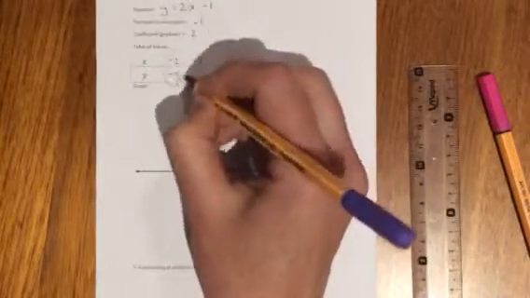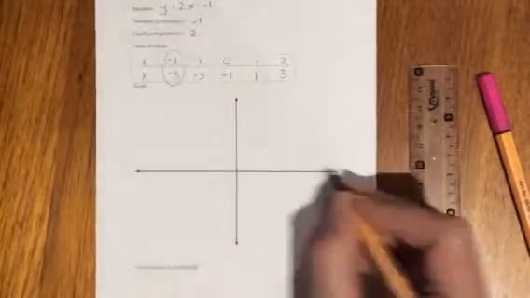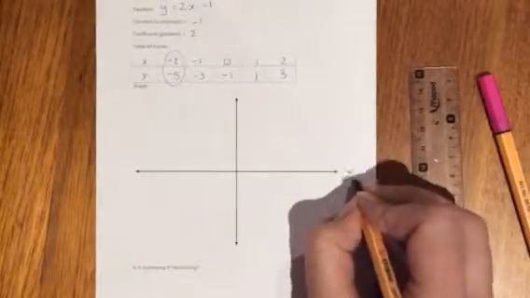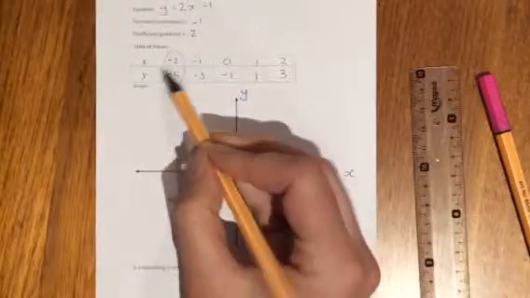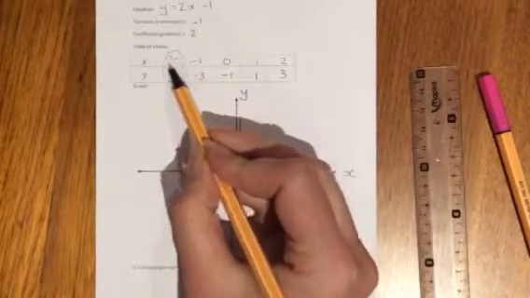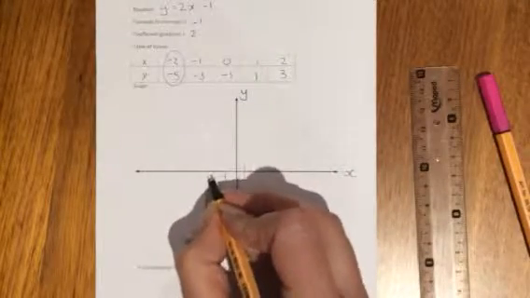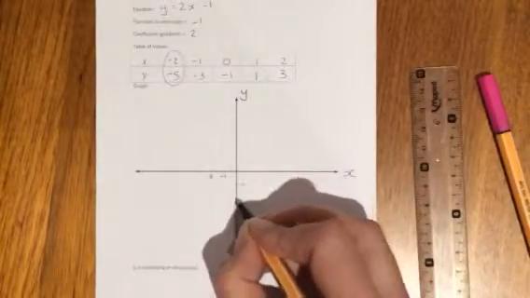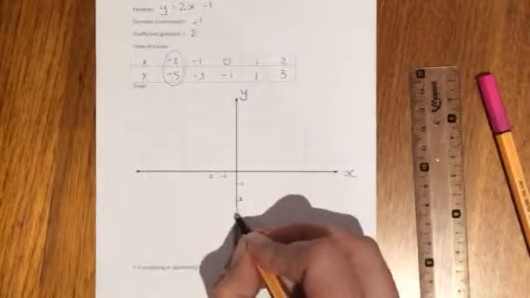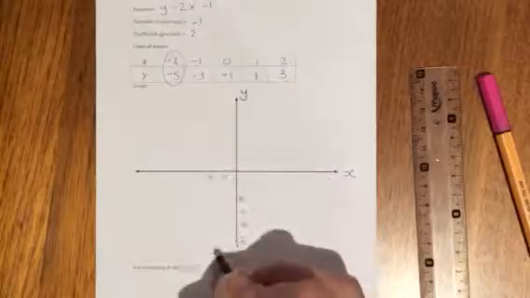So my first pair is the point minus 2, minus 5. Now remember, x is across. We're going to label this axis with an x, and we're going to label this axis with a y. So this says that from the origin, I've gone negative 2 on the x-axis, so that's negative 1, negative 2, back 2 on the x-axis, and then I've gone down 5 on the y-axis. Taking me to this point here.